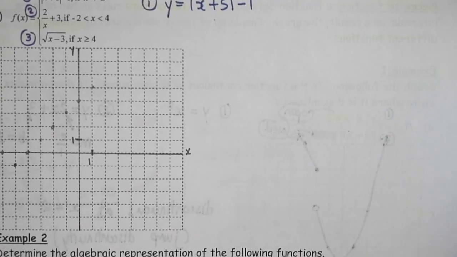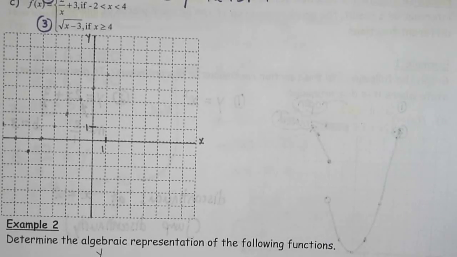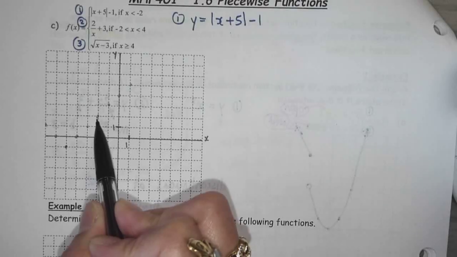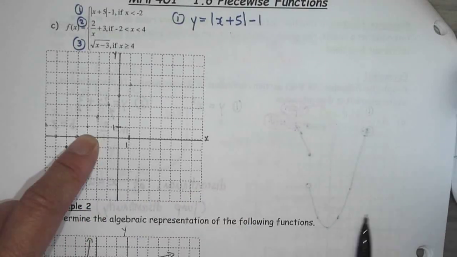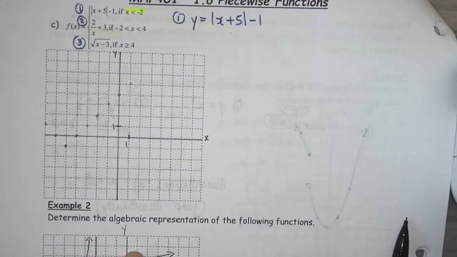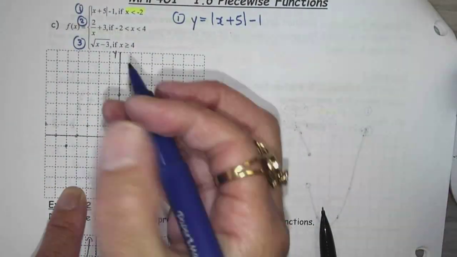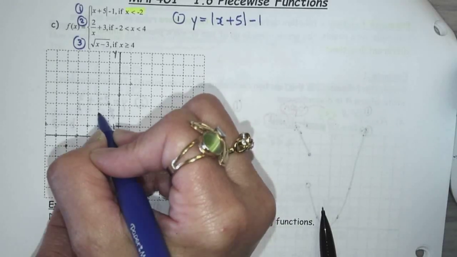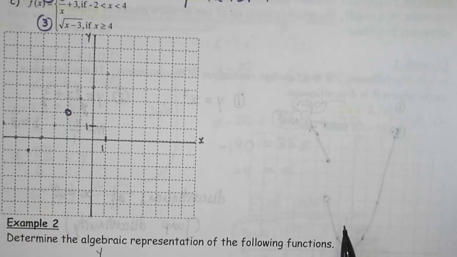I start it at negative... I'll zoom out just for a second to see the left part. I'll start it at negative 2. So it's over here, but we want that to be open. So always look for open or closed. So we do want it to be open. So I'll erase here, and this will be open at negative 2. Right? And I'll zoom in just so you can see my open circle.